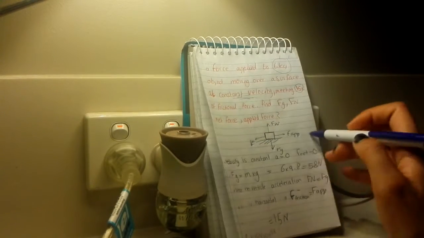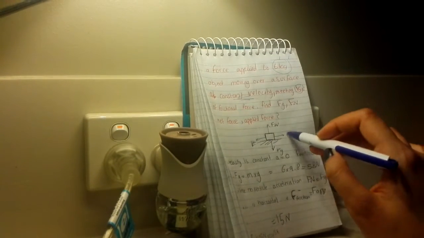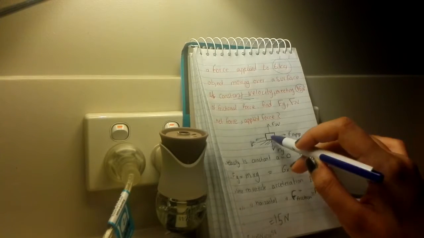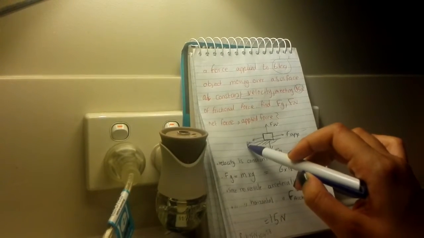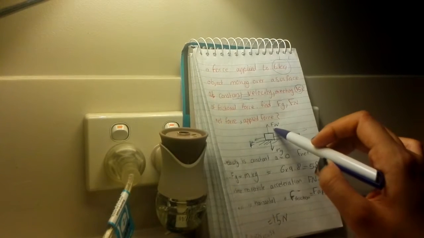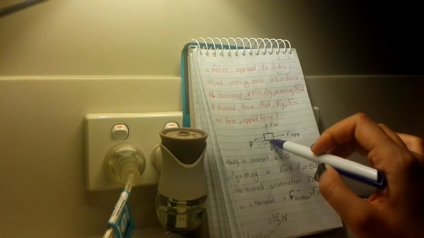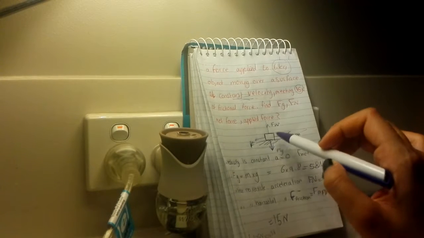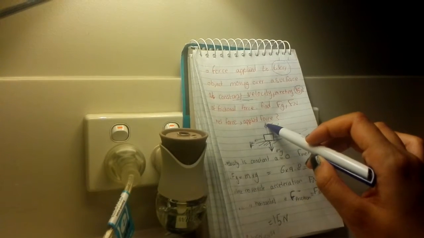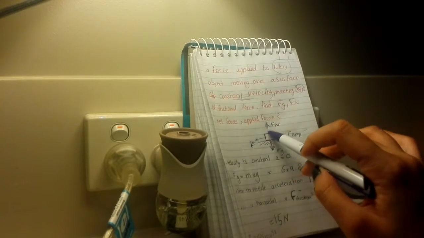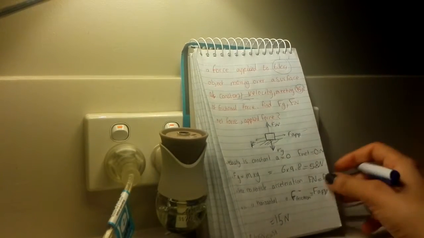As we can see, the applied force, or the Fab force, is in this direction, and opposing it is the force of friction. The gravitational force is pulling the object in this direction, and the normal force is pushing the box up from the surface in this direction.